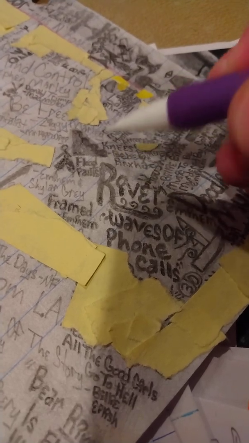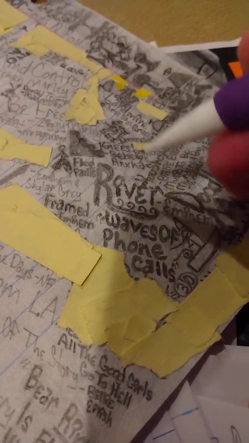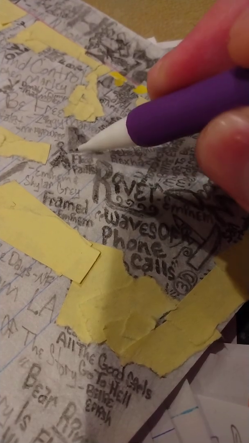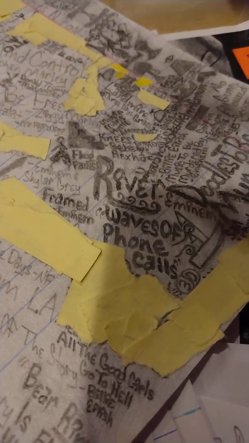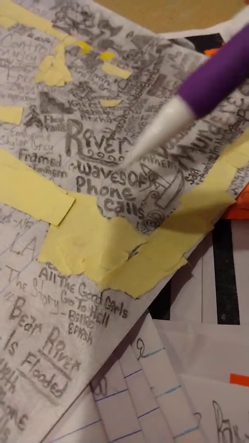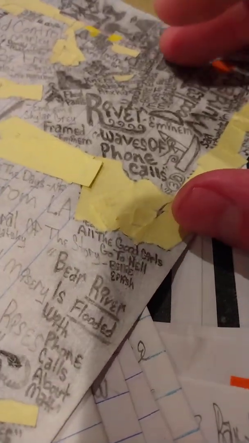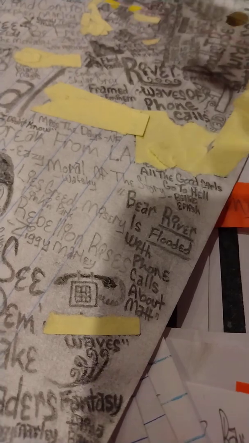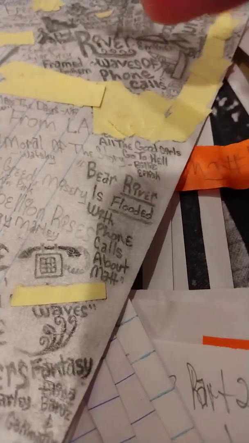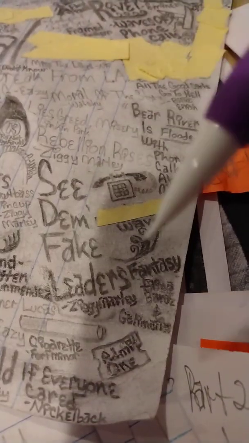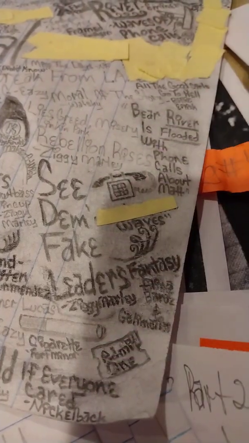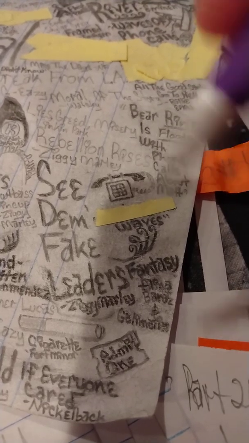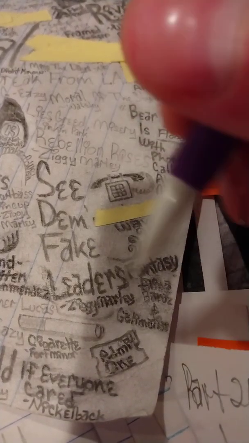So if I ended up breaking my knees in jail for my medications, then Bear River would have been flooded with phone calls, and the staff would be like wearing flood pants because they would be flooded with phone calls. There would be waves of phone calls about me. Bear River is flooded with phone calls about me. There's a phone to also represent that, and then waves also representing the river flooding and the waves of phone calls flooding in.